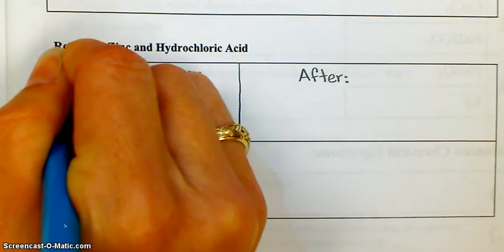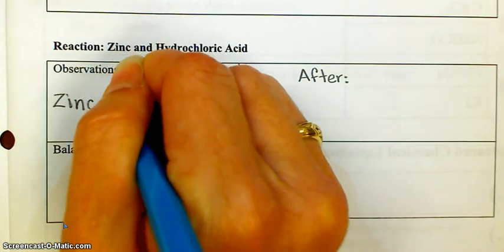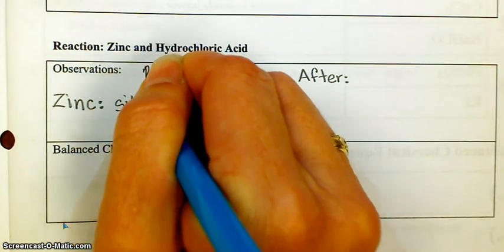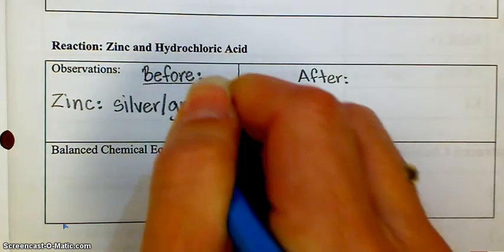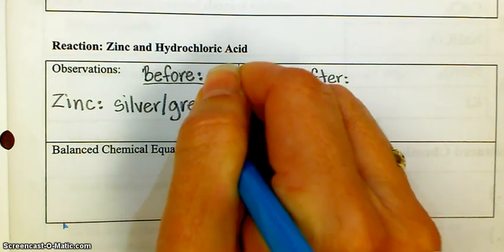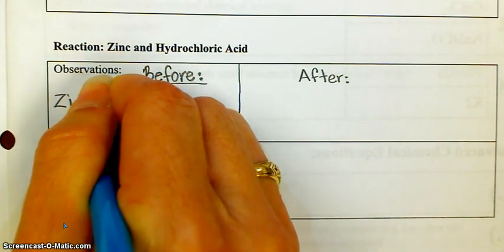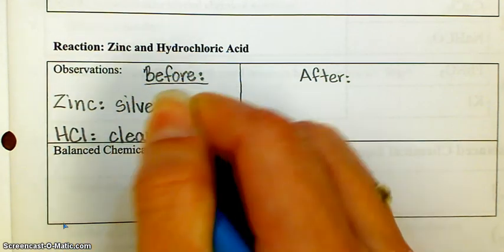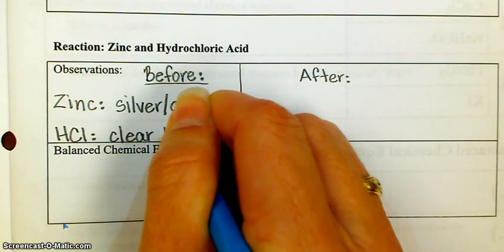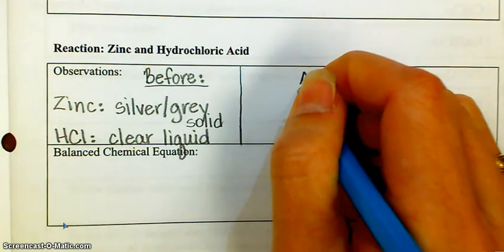Before the reaction, zinc was kind of a silvery gray metal, solid, and hydrochloric acid, I'm just going to abbreviate it, HCl, was a clear liquid. Okay. When the two were allowed to react, we saw several things.